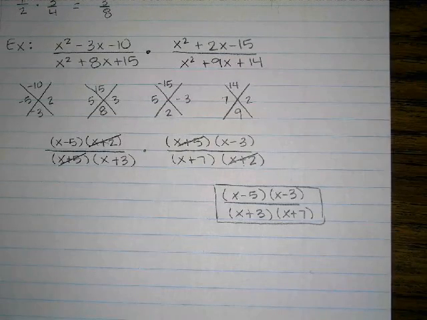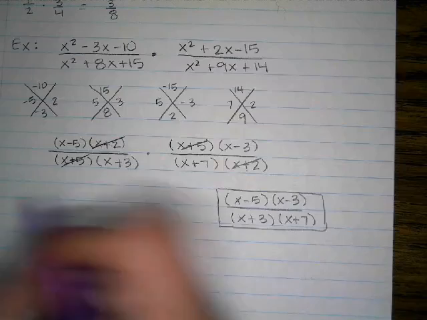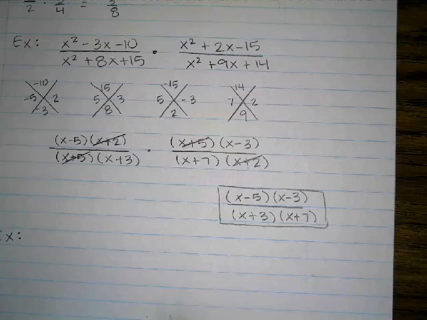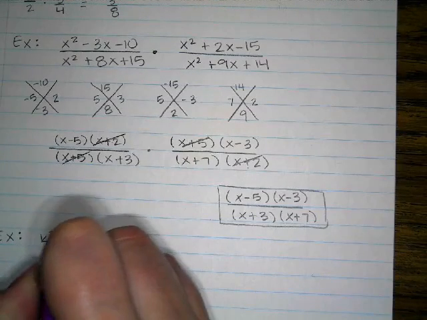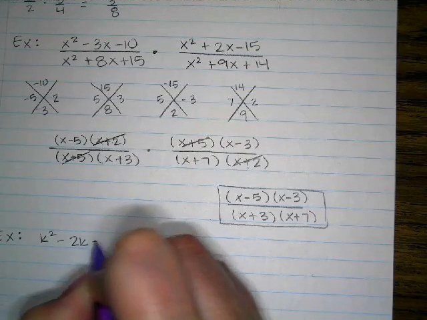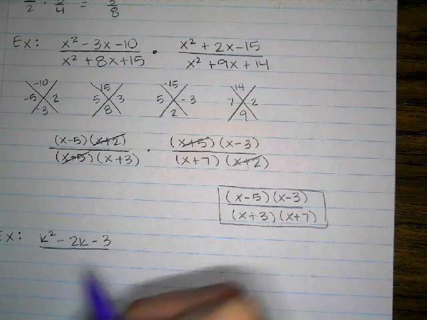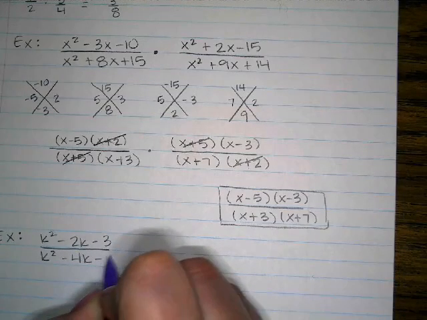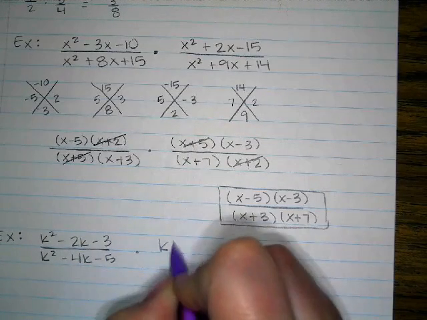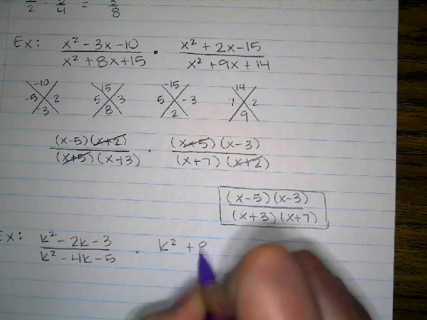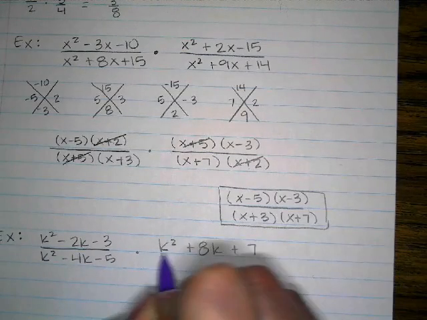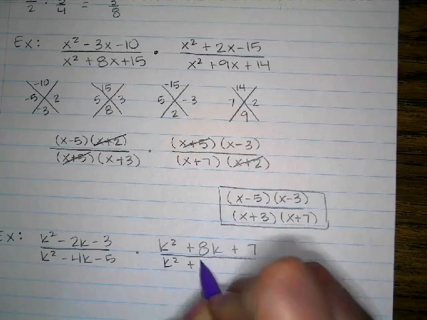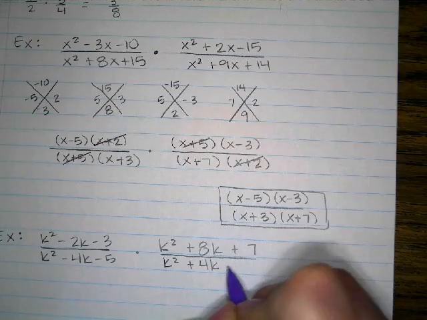Okay, let's try another one. So here we're going to do k squared minus 2k minus 3, k squared minus 4k minus 5, k squared plus 8k plus 7, k squared plus 4k minus 21.